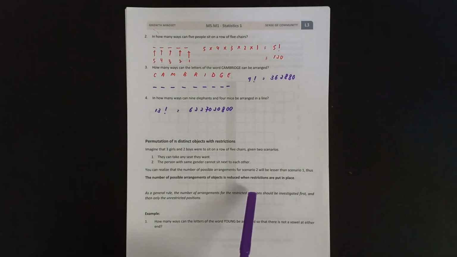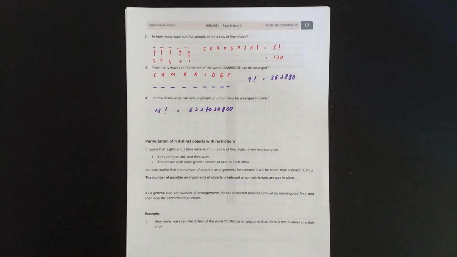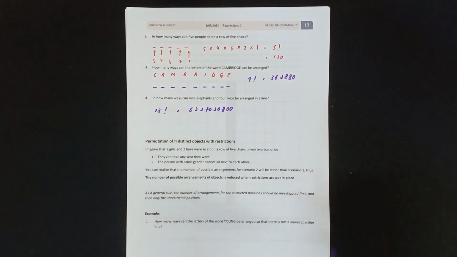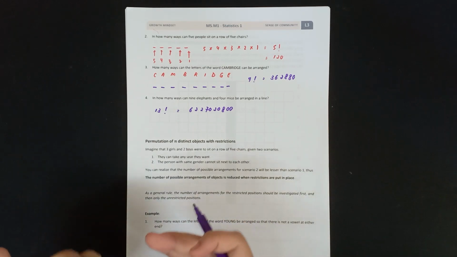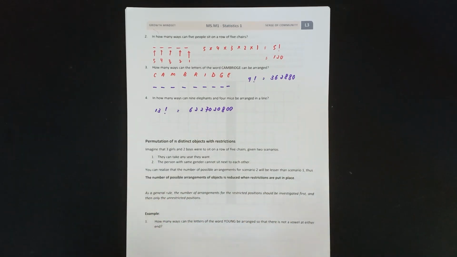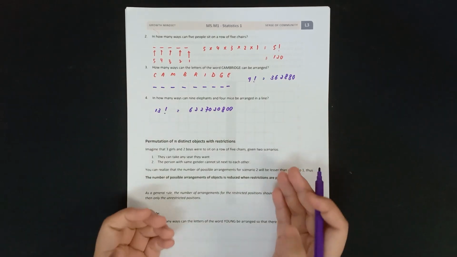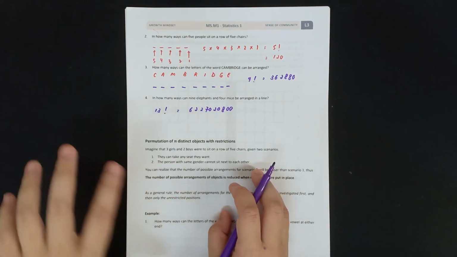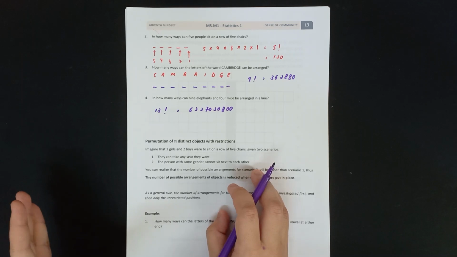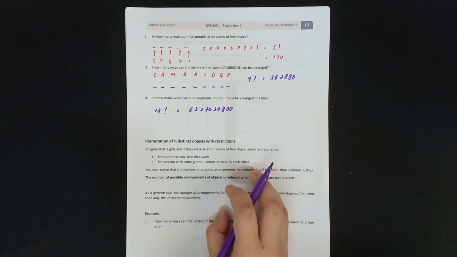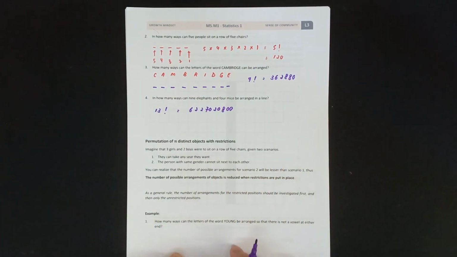As a general rule, when we want to solve something like this, we need to start with the part that is restricted. After you check that, you can move on to the part that is unrestricted. In simple words, you should solve the part with the restriction first, then go to the part where you can do anything freely. Maybe look at an example.